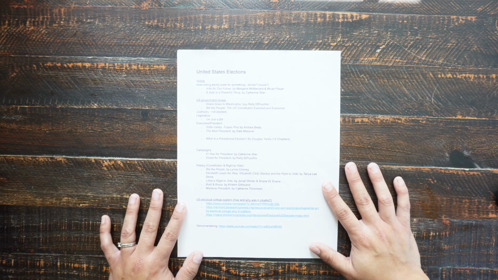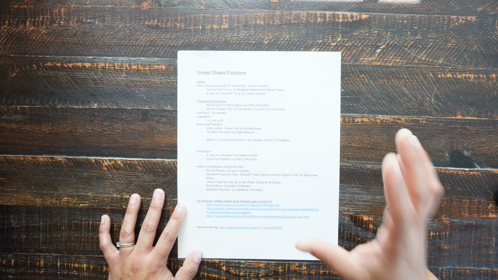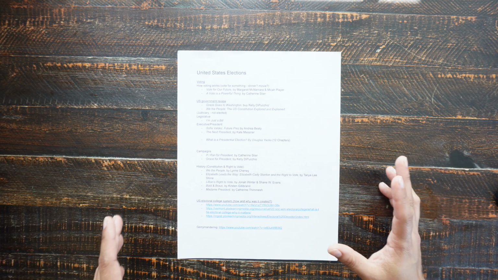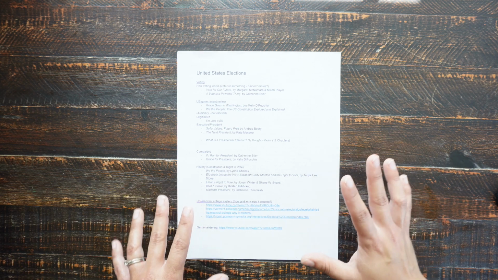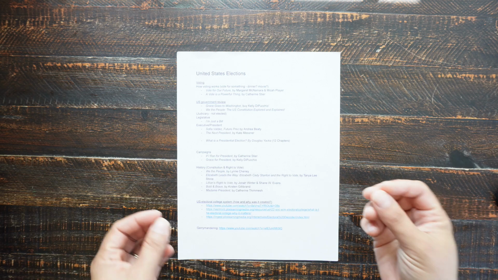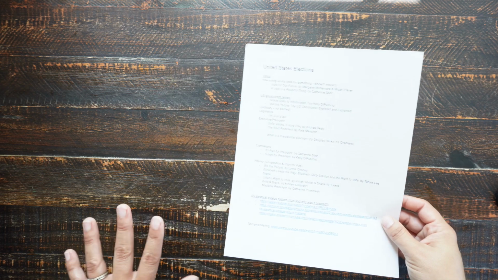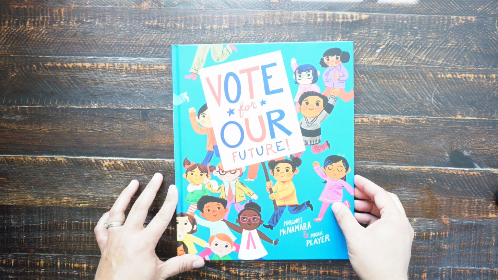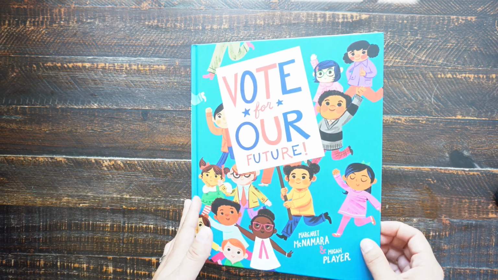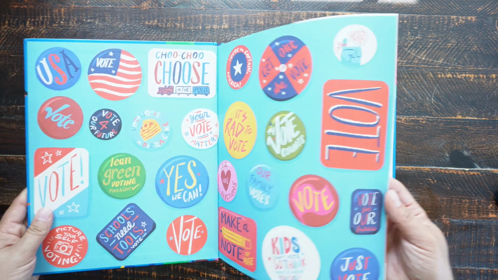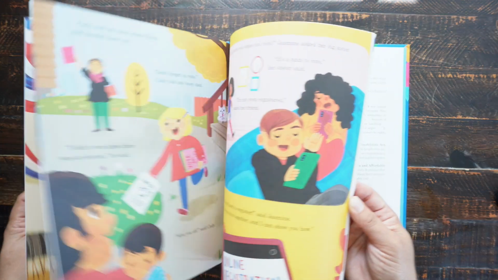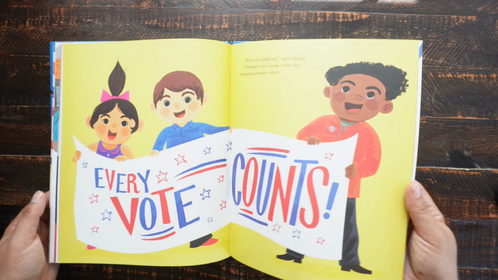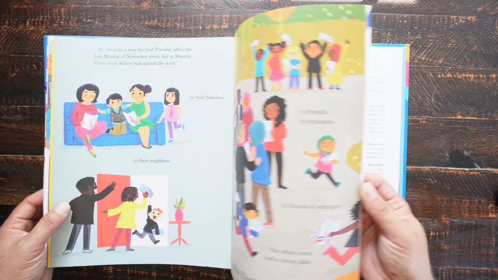We are starting with how voting works and voting in general, which is a really great place to start with everybody, and it's a really good thing to focus on with the younger kids. It's really something that they can understand. So I have a couple picture books for this. This one is Vote for Our Future, and it is about voting. I don't know how else to describe it. Here you go. It's about the kids at the school encouraging their adults in their lives to vote and talking about why it matters.